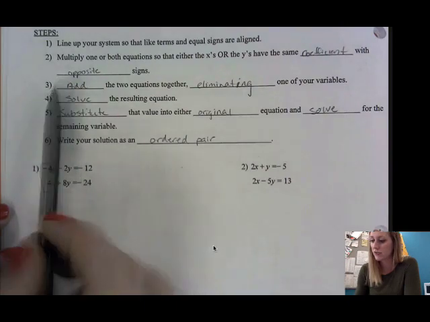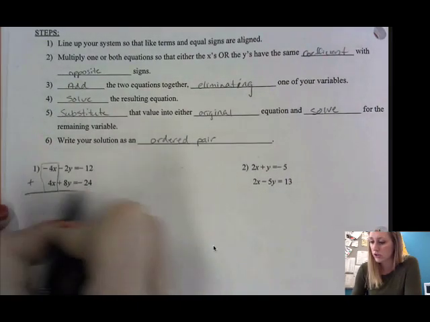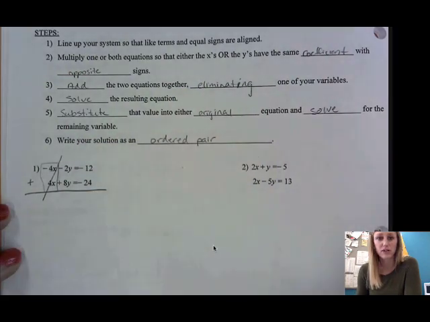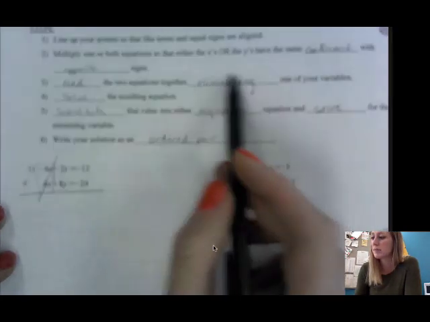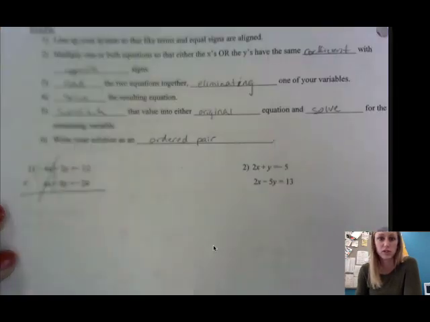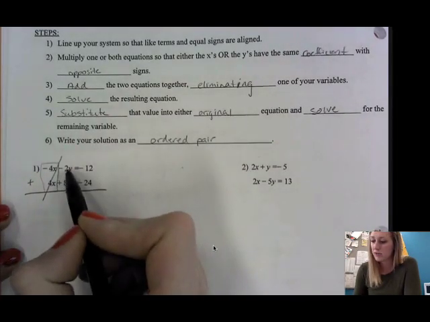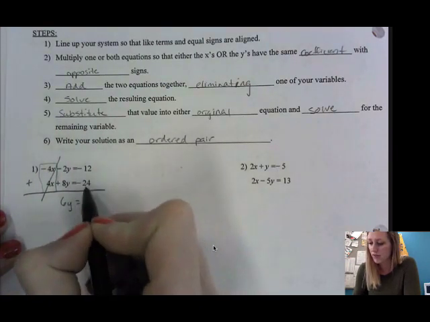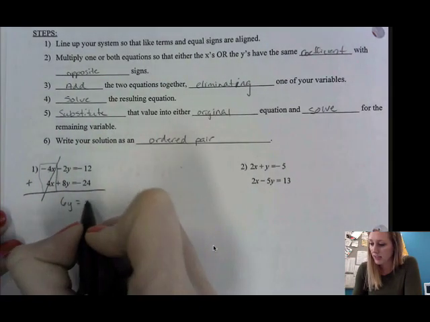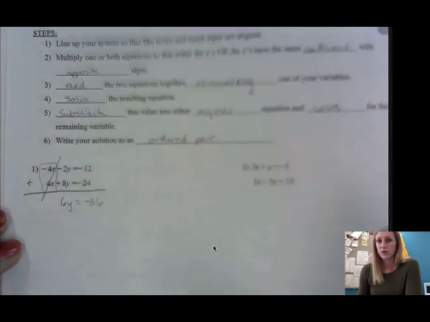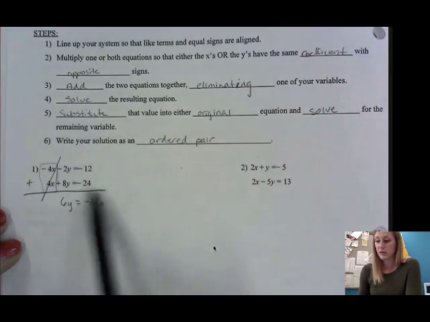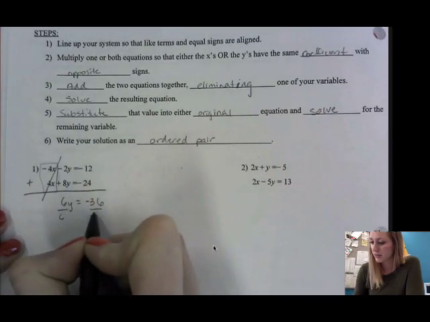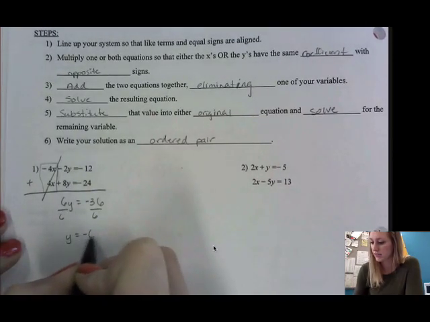We're going to add the two equations together. So add the x's. So adding the same coefficient but opposite signs, those are going to cancel, which is this piece. It's eliminating one of our variables. So we just eliminated the x's. Now negative 2y plus 8y is 6y. And negative 12 plus negative 24 is negative 36. So now we're on step 4, solve this remaining equation, which is pretty nice. It's just one step, divide by 6 to get y by itself. So I get y equals negative 6.